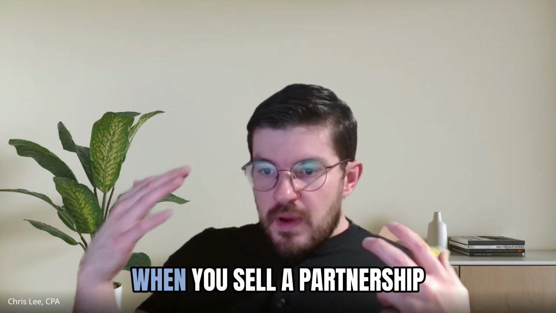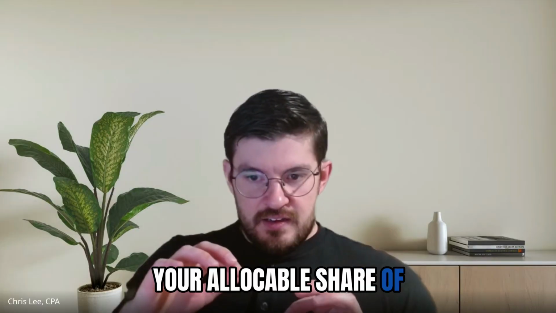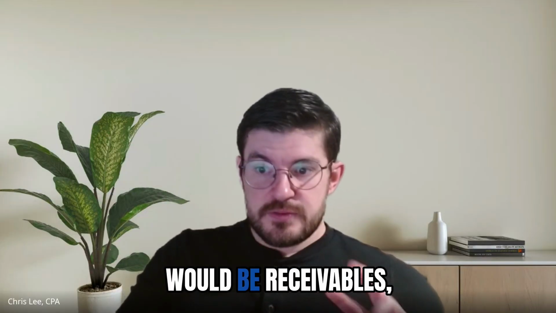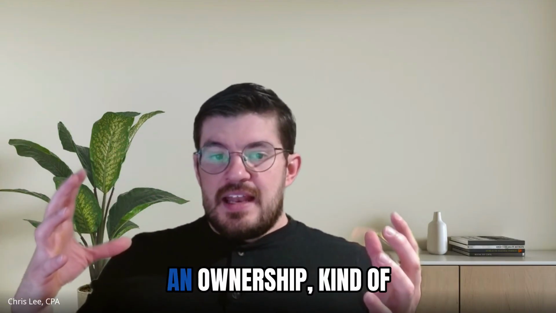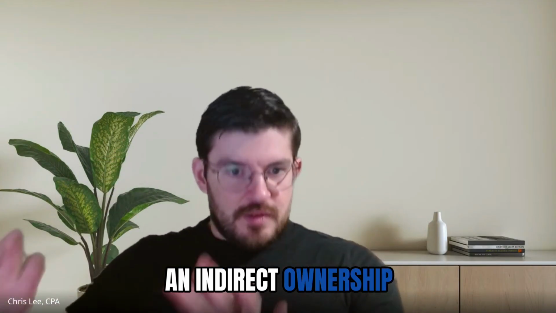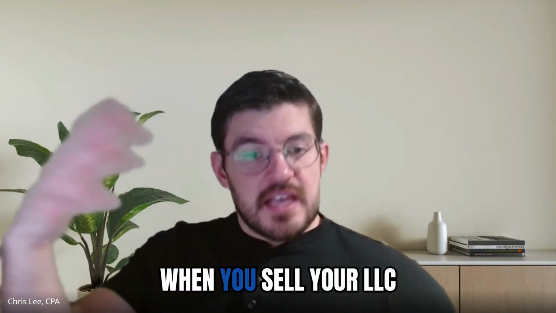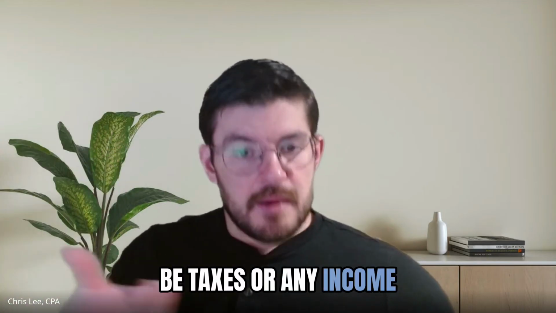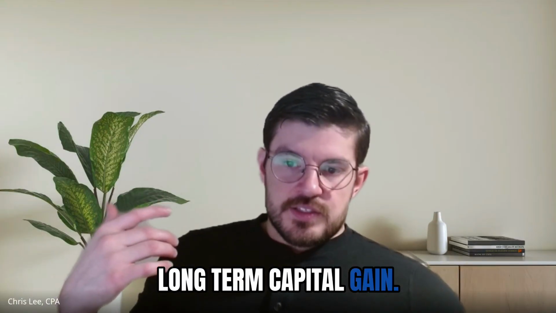Now, when you sell a partnership interest, gains attributable to ordinary income assets, your allocable share of the underlying assets in the partnership, that would be receivables, inventory, depreciated furniture and equipment, those sorts of items, to the extent you have an indirect ownership in those assets, part of your gain is going to be taxed when you sell your LLC interest. It's going to be taxed as ordinary income back to you, and then the residual gain is that long-term capital gain.